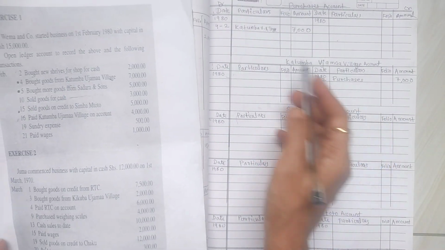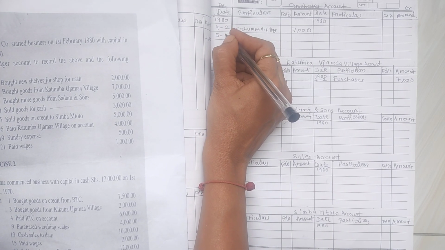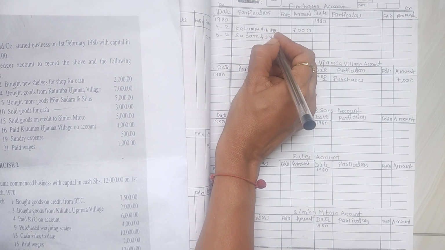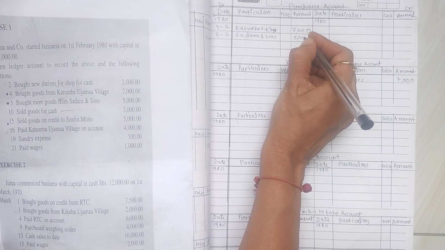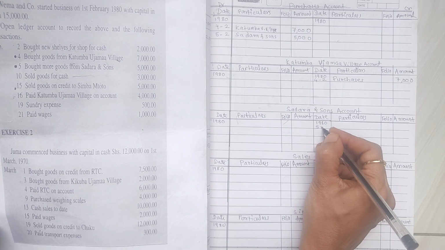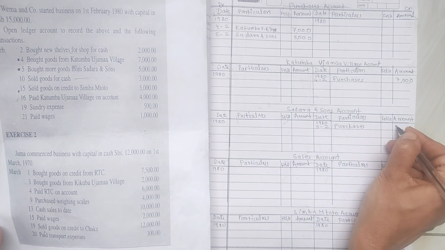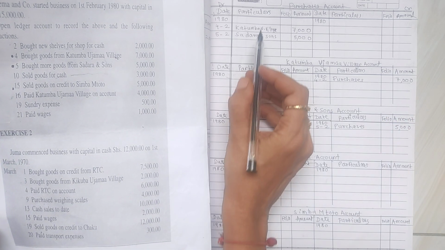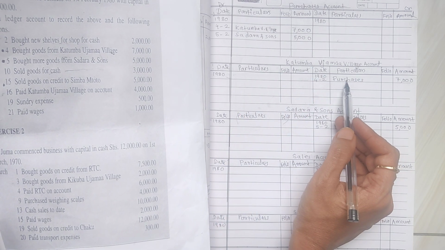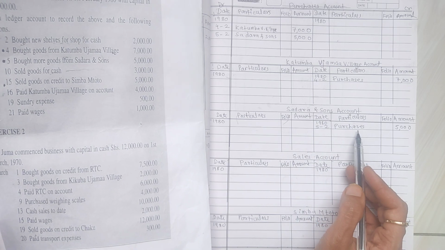So on 5th February, again you have to write down in the purchases account, debit side, Sadara and Sons account 5000, and in Sadara and Sons, credit side, purchases 5000. So you can see here for both, the purchases account is debited, and the respective creditors account, here Katumba village account and here Sadara and Sons account, we credited.